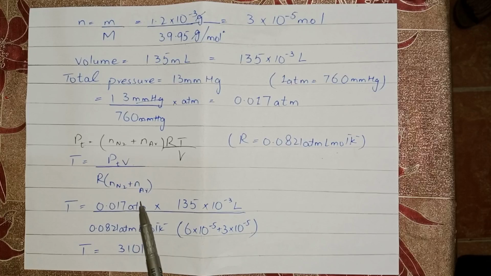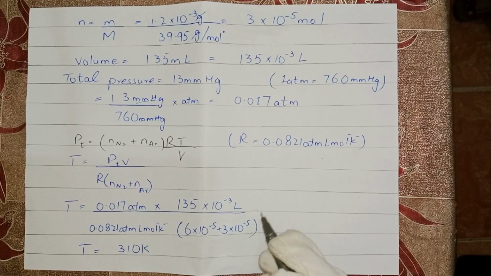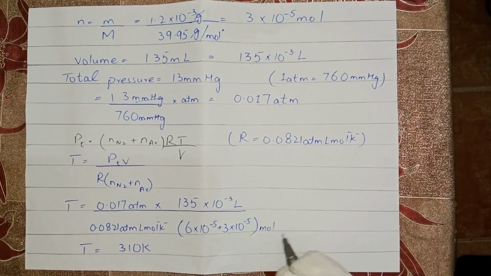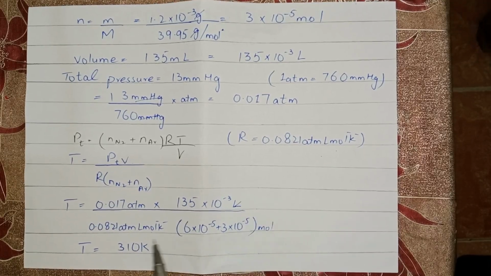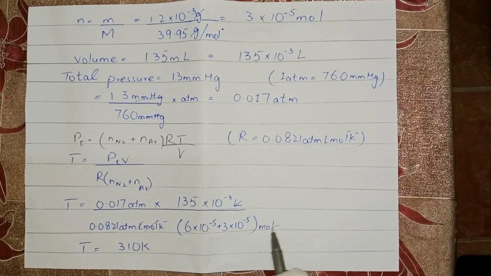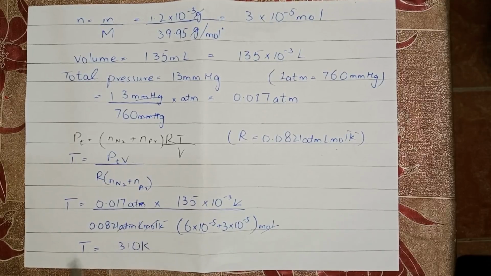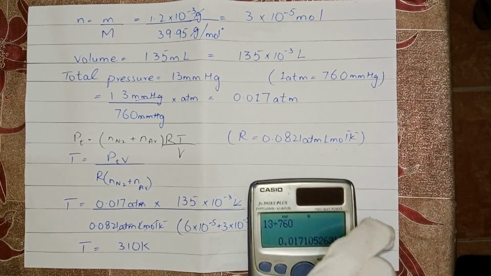When we put the values into this equation, total pressure is 0.017 atm, volume is 135 into 10 to the power minus 3 liter, universal gas constant is 0.0821 atm liter per mole per Kelvin, and the moles are 6 into 10 to the power minus 5 plus 3 into 10 to the power minus 5 moles. Liter is cancelled with liter, mole with mole, and atm, and we are left with one unit, which is Kelvin.